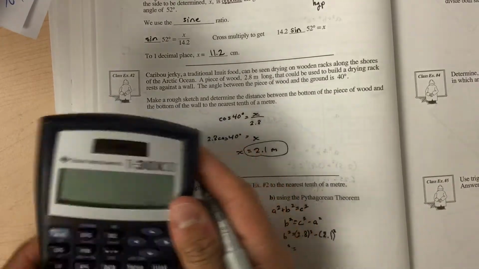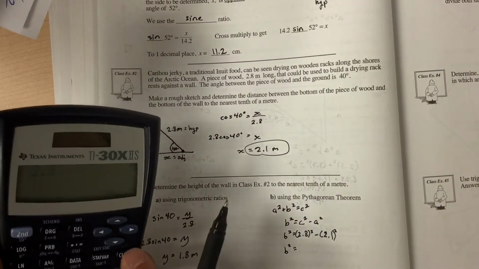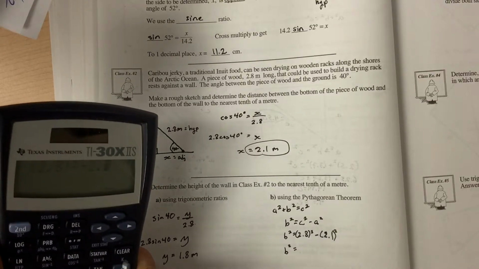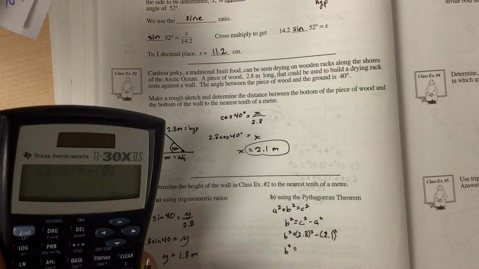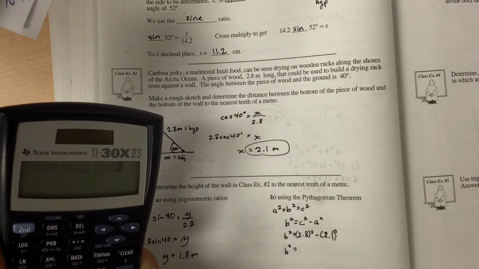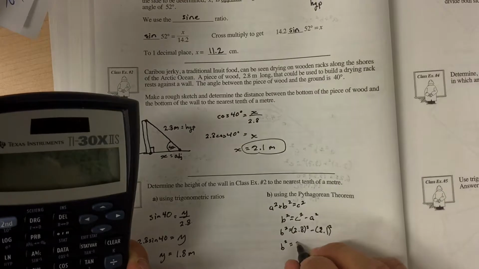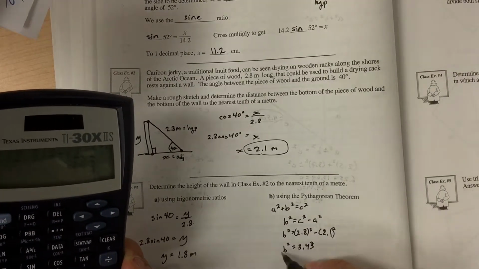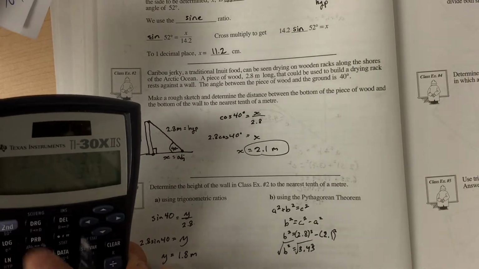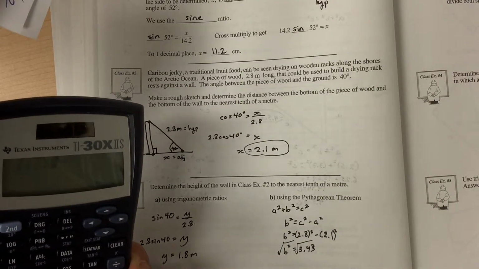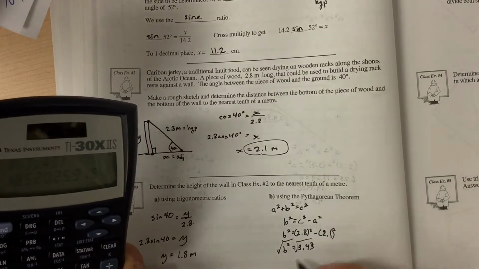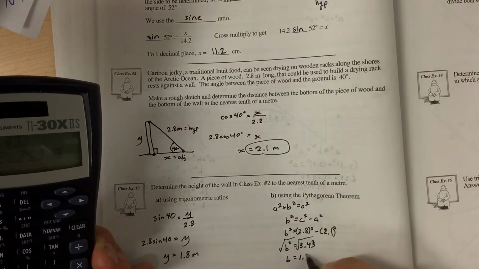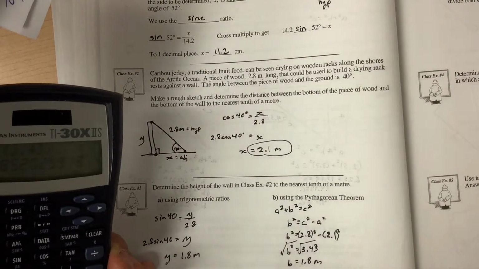So 2.8 squared minus, I should put that in brackets, minus 2.1 squared is equal to 3.43. And then we need to take the square root of 3.43. So second function, square root 3.43 is equal to my value of b, which is 1.8 meters.